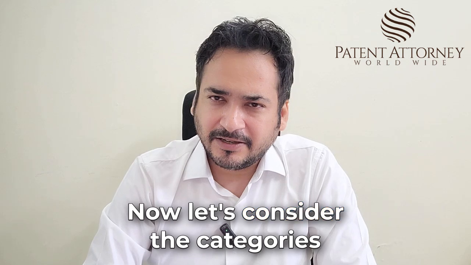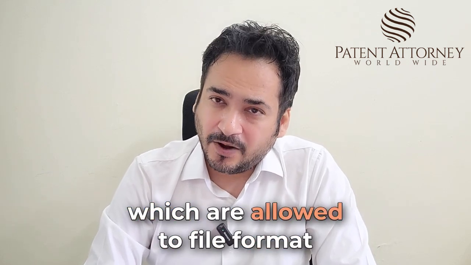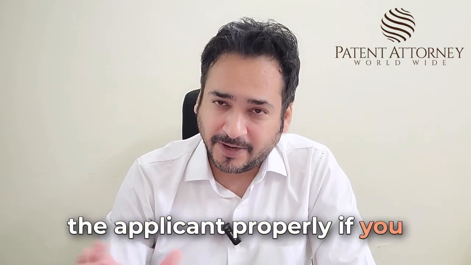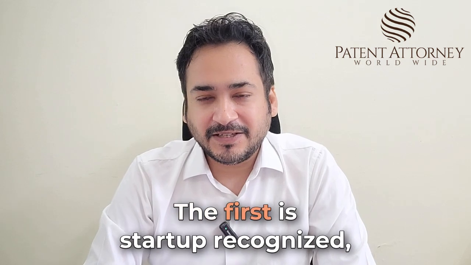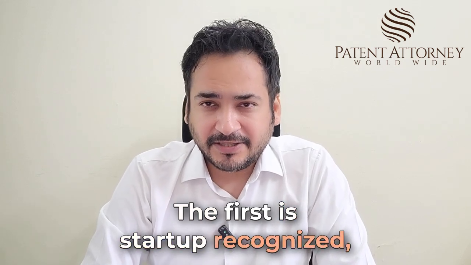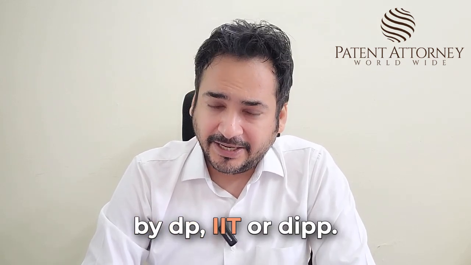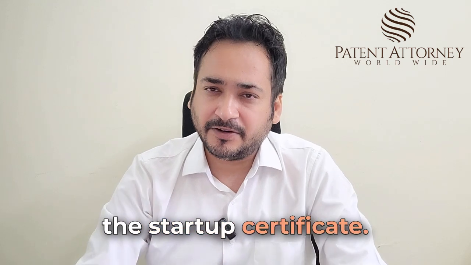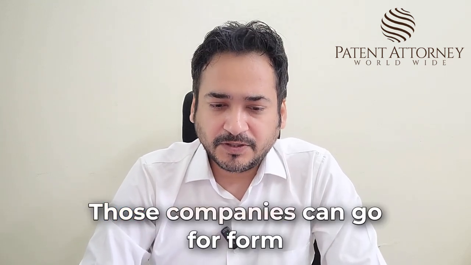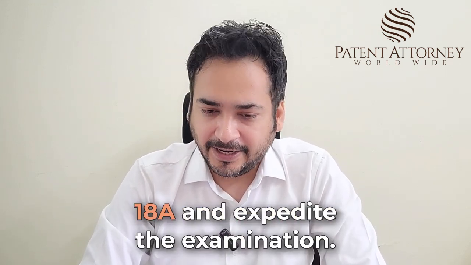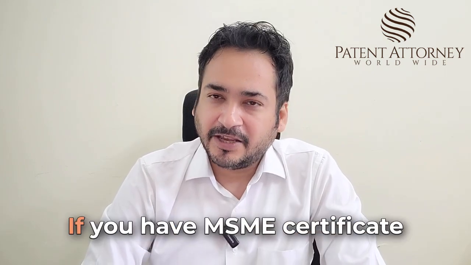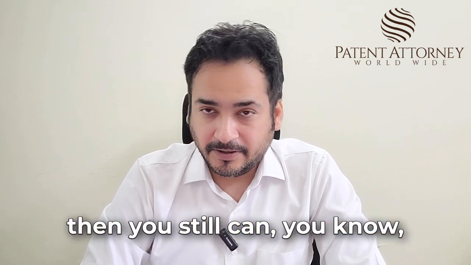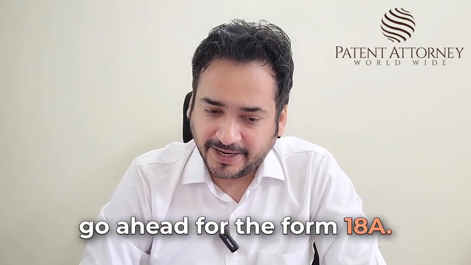Now let's consider the categories which are allowed to file Form 18A, so that you can select the applicant properly if you belong to these categories. The first is a startup recognized by DPIIT or DIPP. So it is a recognized startup in India that has the startup certificate. Those companies can go for Form 18A and expedite the examination. If you have an MSME certificate for your legal entity, then you still can go ahead with Form 18A.